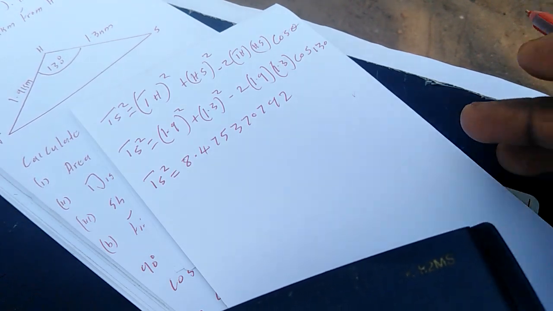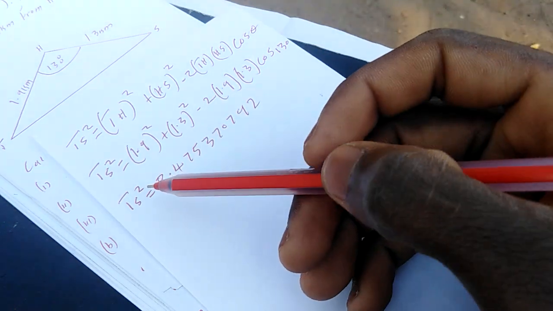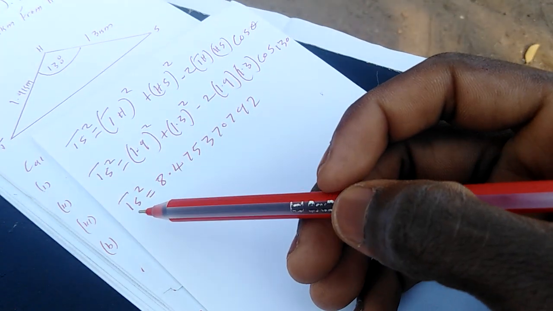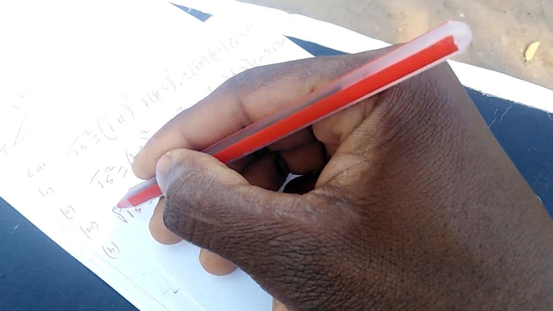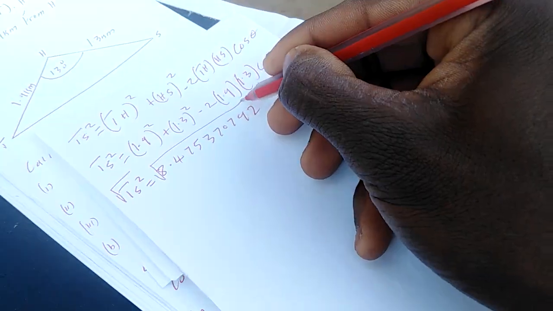Since I'm finding the value of TS, I'd have to get rid of this squared. For you to get rid of this squared, you need to introduce a square root. So I introduce a square root this side, and I'm also going to introduce a square root this side.